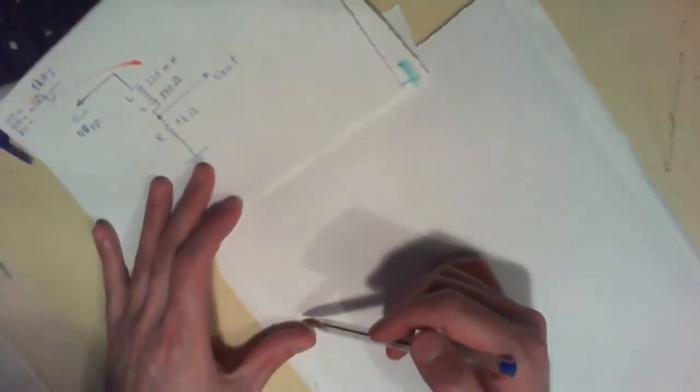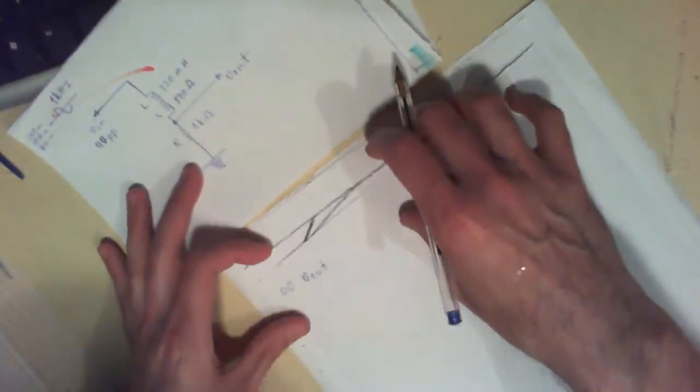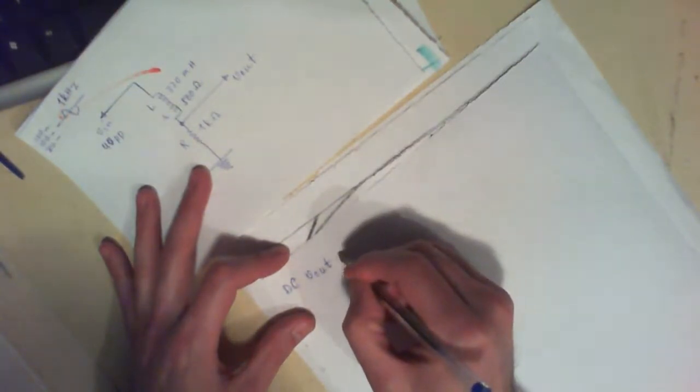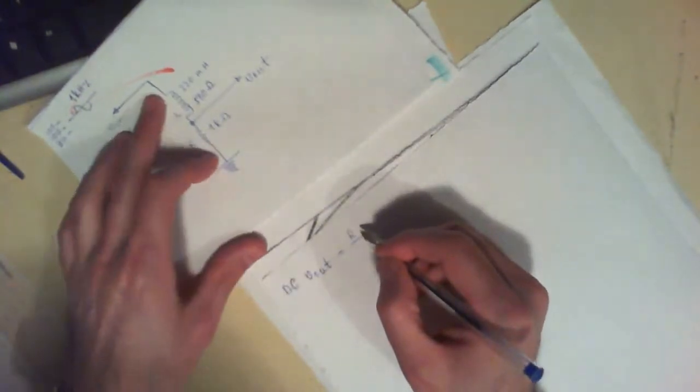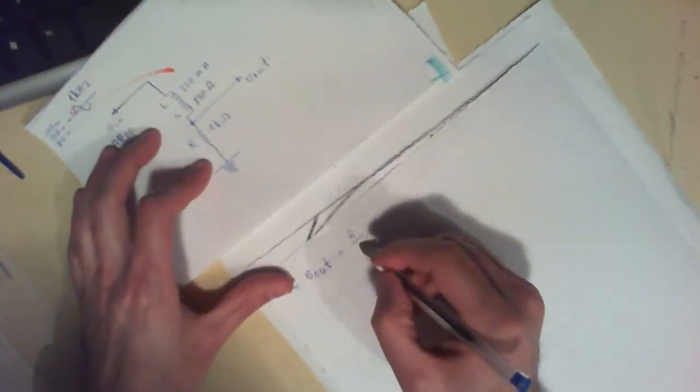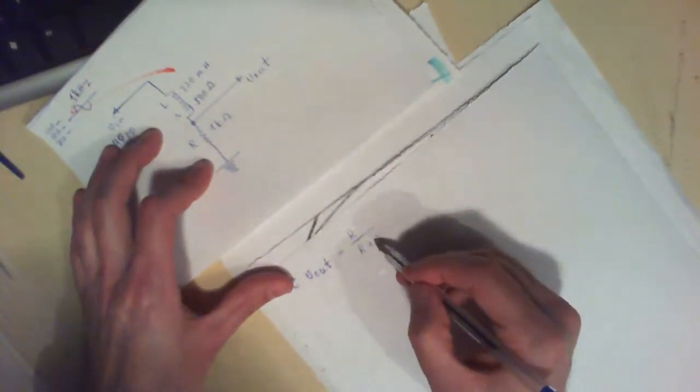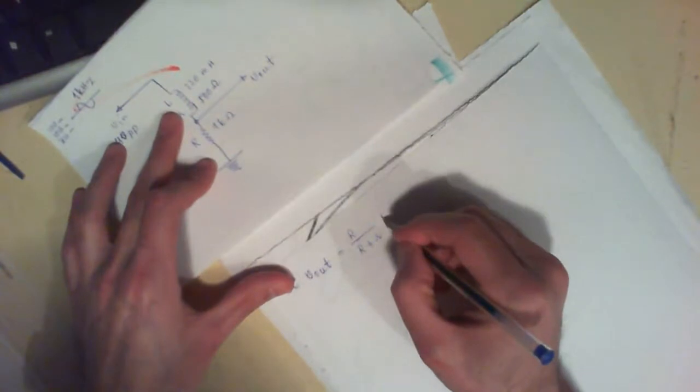So then V out, that would be DC V out. V out is equal to R over the total resistance in this circuit, which is R plus lowercase r, the resistance of that inductor, times V in.